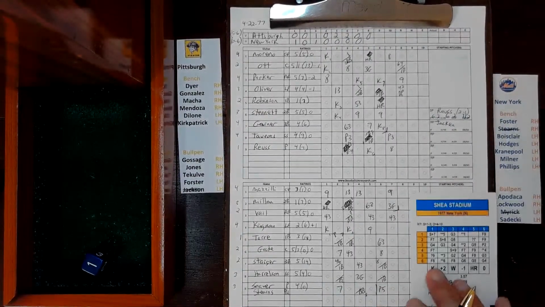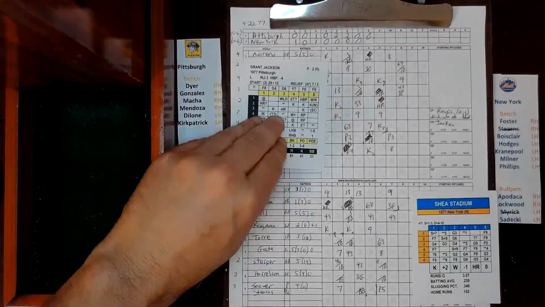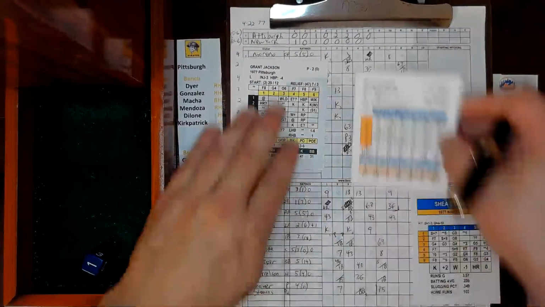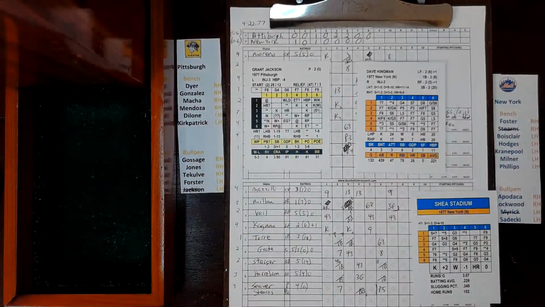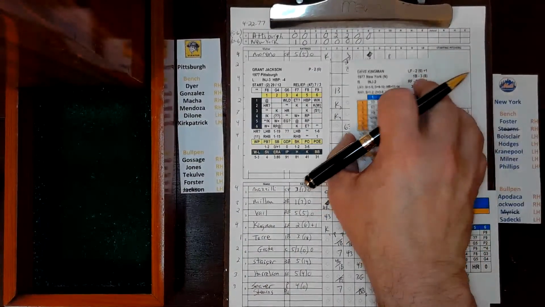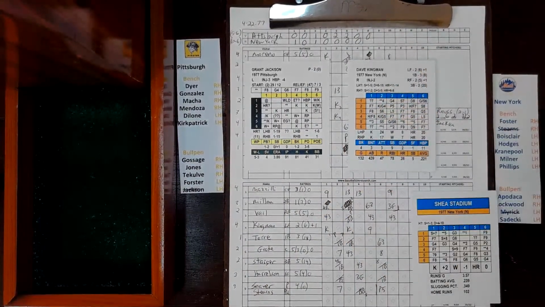But coming back out for the 8th is Grant Jackson. He only faced 1 batter. He can face 7, so obviously he's in good shape. You are correct. Strategy rolls are off, Brian. I missed that. You are correct. Strategy rolls are off. That saves some time, doesn't it?